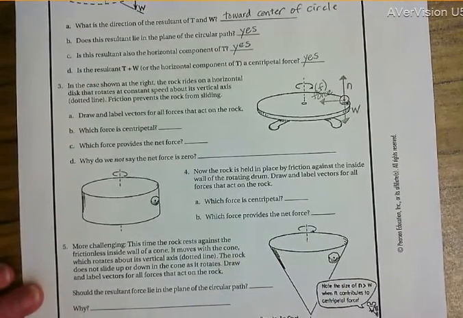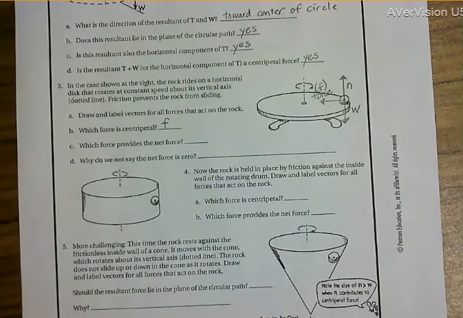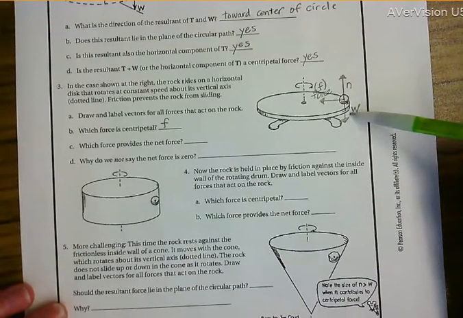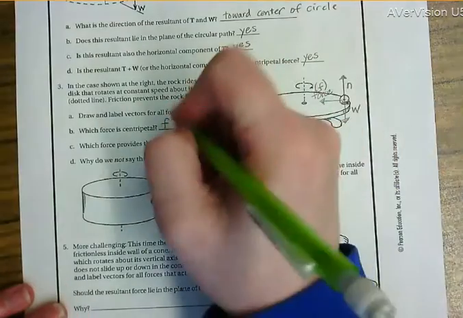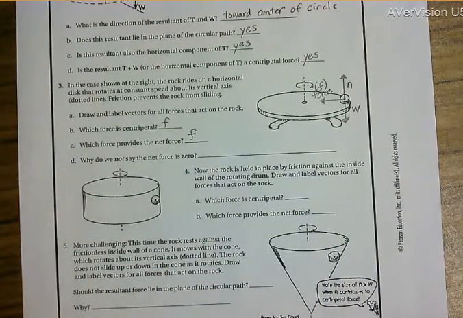Which force is directed towards the middle of a circle? Well, F. Which force provides the net force? Again, these are equal in size and opposite in direction, which means they add up to 0. So the only net force on this is that force F directed towards the middle of our circle.